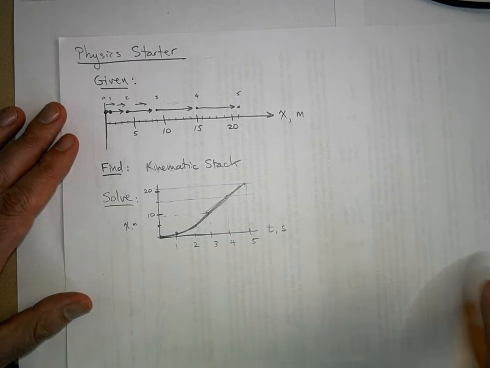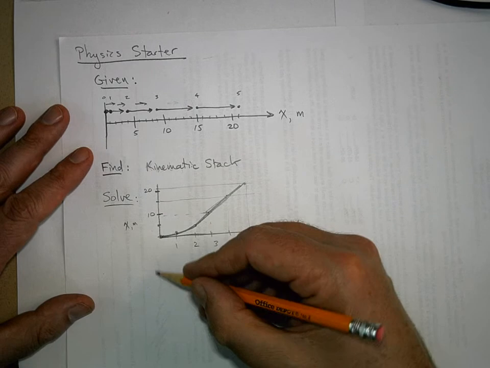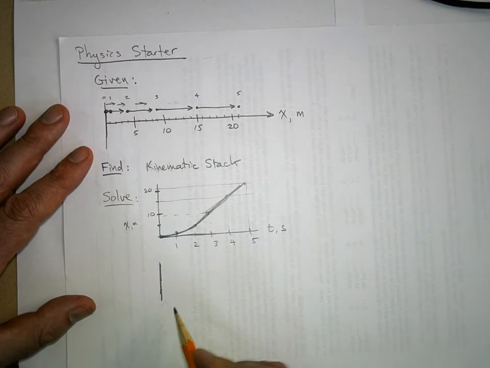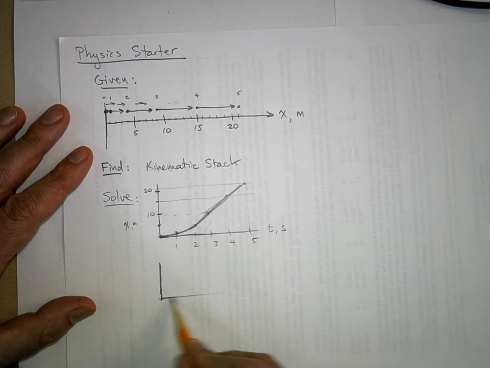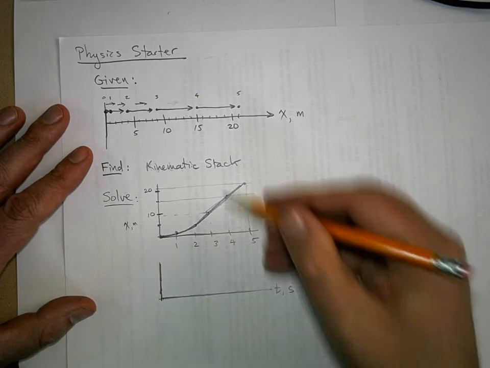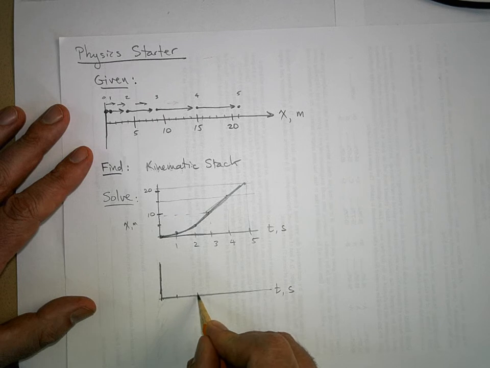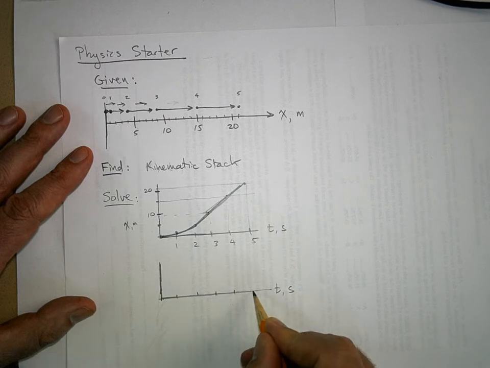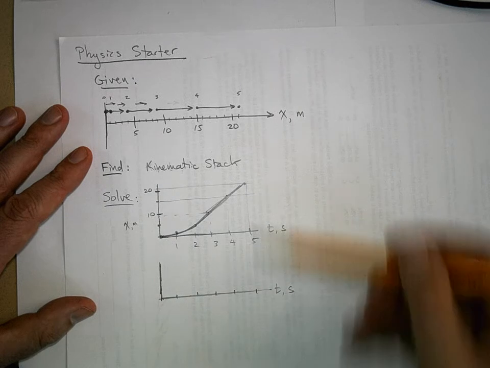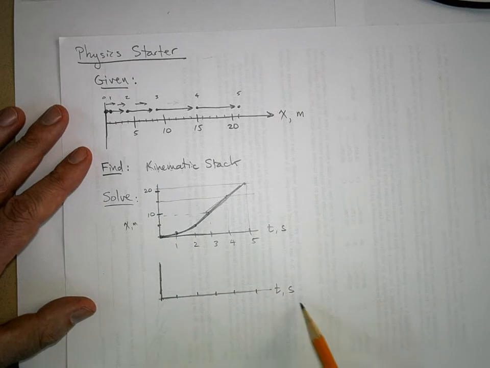Now we're going to do velocity, and our velocities are all positive. I can see that, so I'm just going to draw velocity. And I'm going to go 1, 2, 3, 4, 5. And notice how I'm drawing the time axis here directly below, scaled the same way.